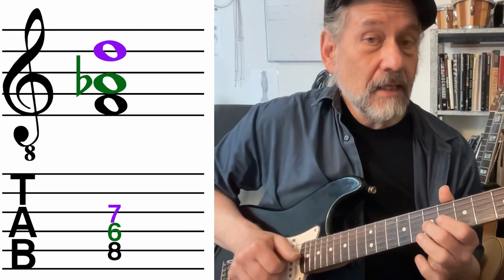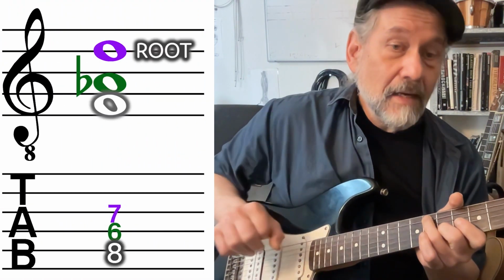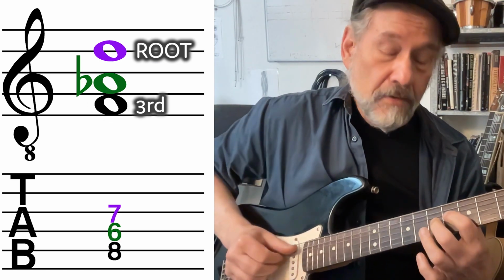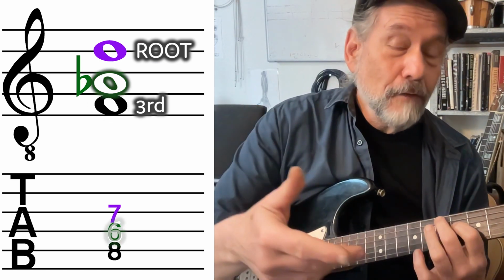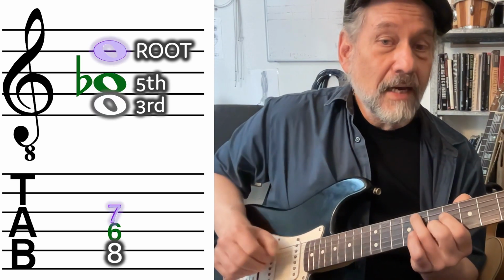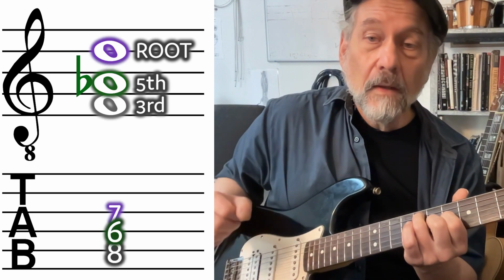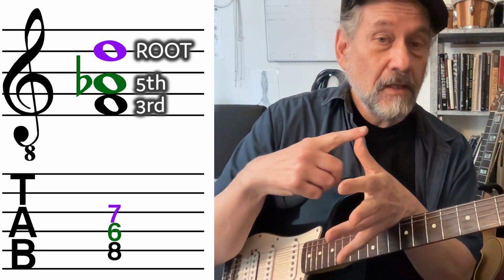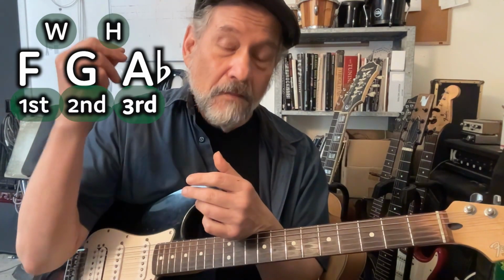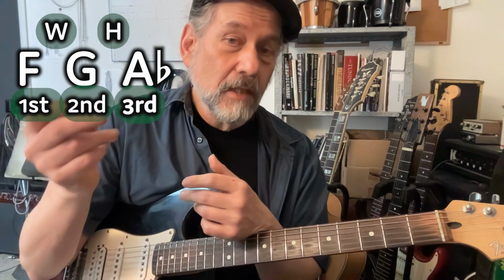If you start on D as the root note, and then you go to F as the third, and then you go to A flat as the 5th, D, F, A flat, you have a D diminished chord. D to F is a minor third. How do we know it's a minor third? Not because there are 3 half steps, but because it is a whole step and a half step. And when we go from F to A flat, F, G, A flat, that is also a minor third because it is a whole step and a half step.